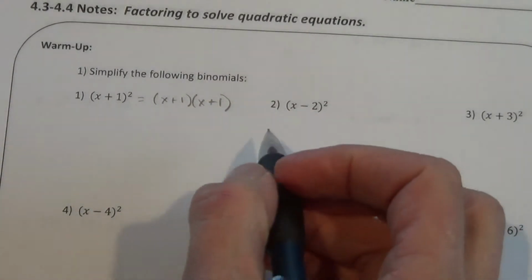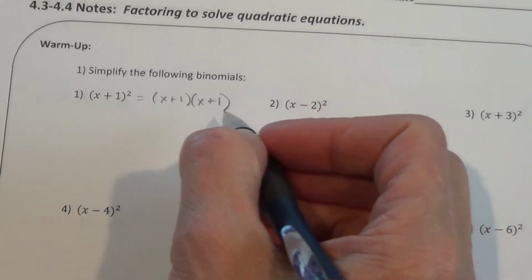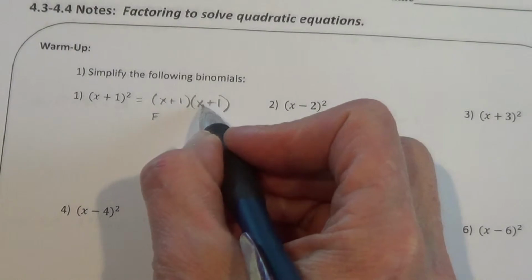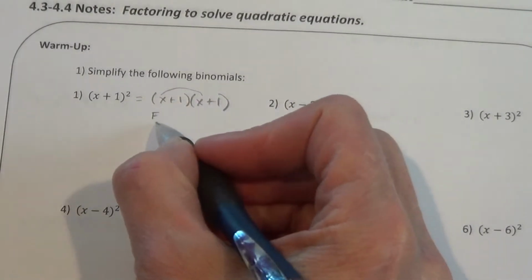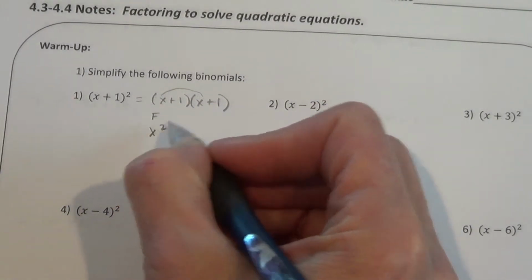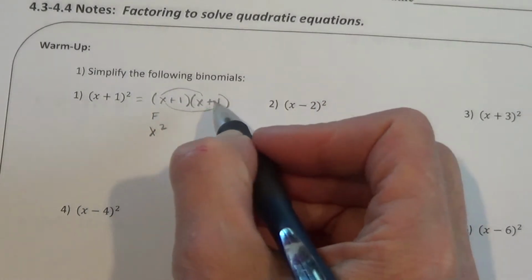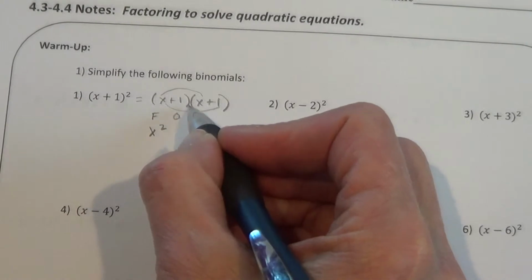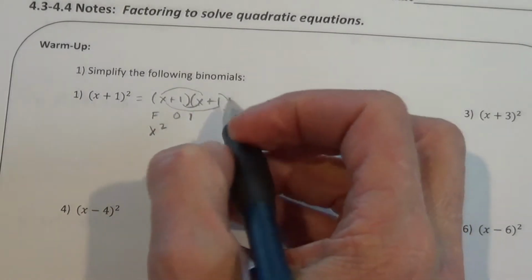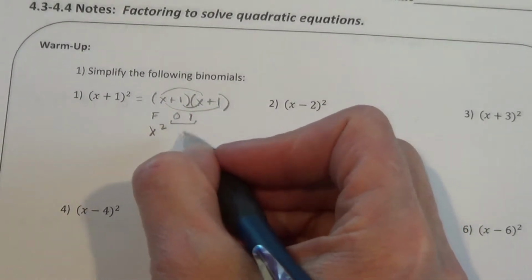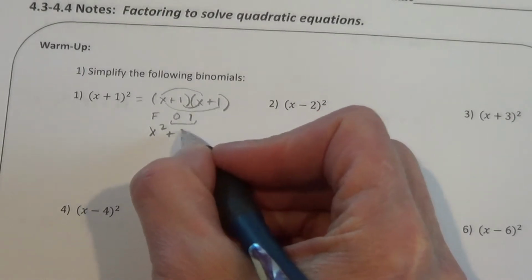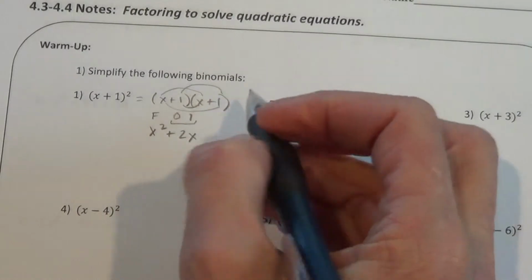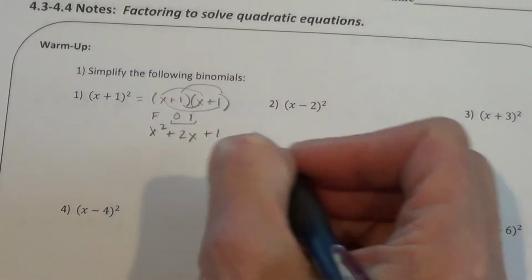Now, if you haven't memorized the pattern here, then I do expect you to go ahead and FOIL this. The first term would be x times x, which is x squared. The outside is 1 times x, and the inside is 1 times x, so I put those together. 1x and 1x is 2x, and then the last is 1 times 1, which is 1.